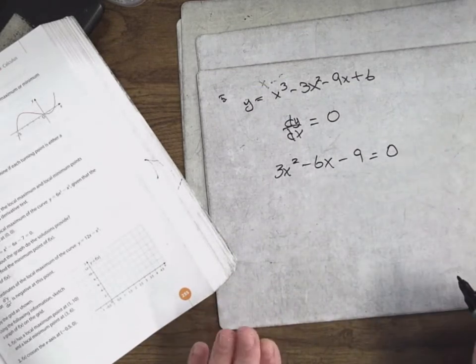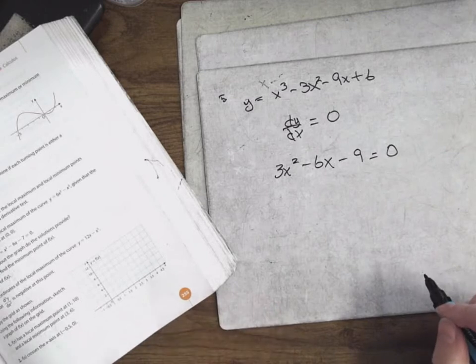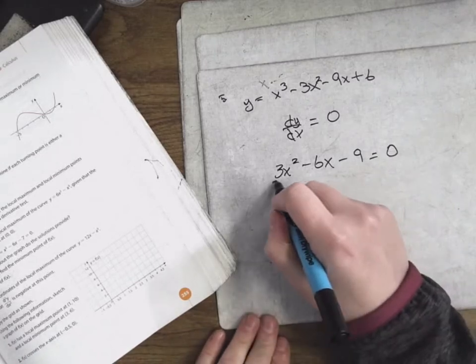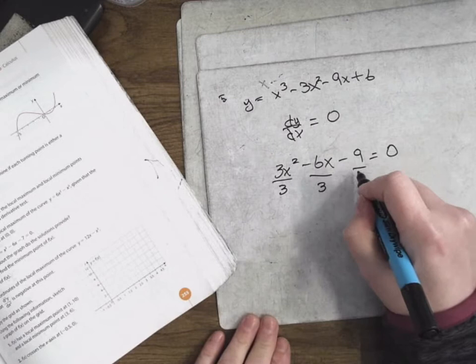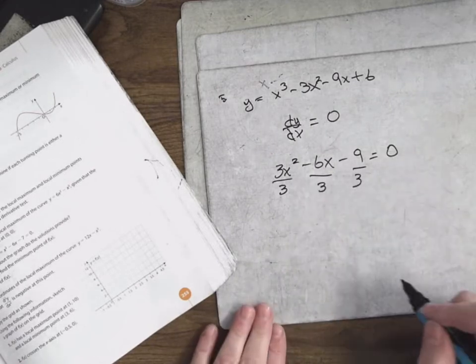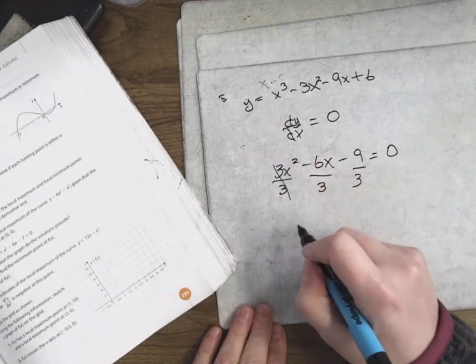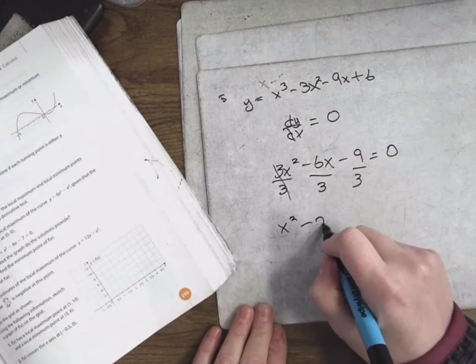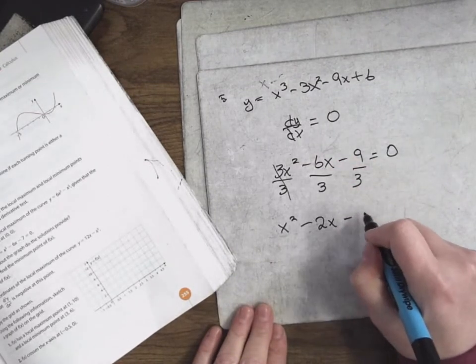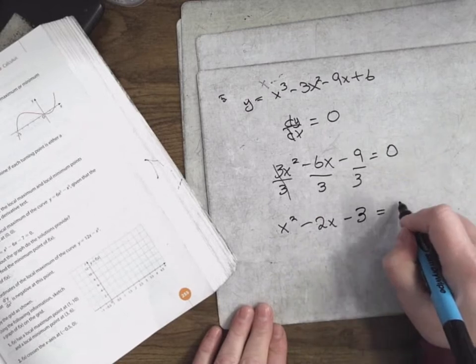Agreed? Now, if you're using the minus b formula, off you go, use the minus b formula from there. If you're finding factors, which is what I'm going to do, I'm going to divide everything by 3 because it makes finding the factors easier. So 3 divided by 3 is 1, so I just get x squared. 6 divided by 3 is 2x. 9 divided by 3 is 3, equals 0.